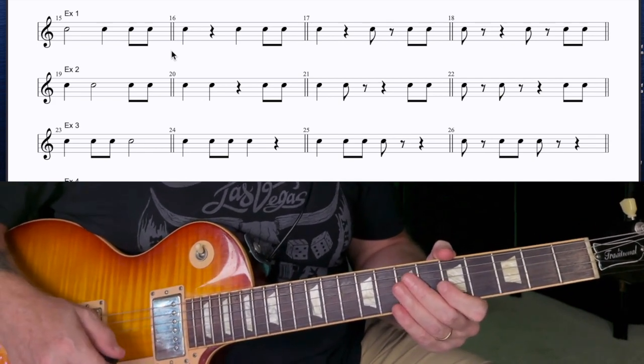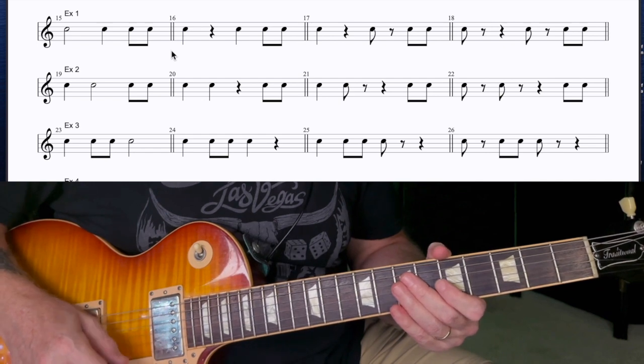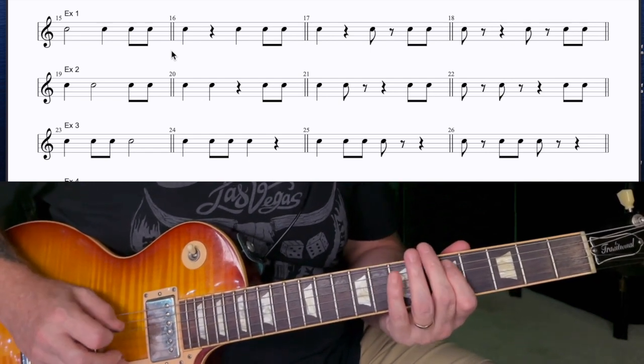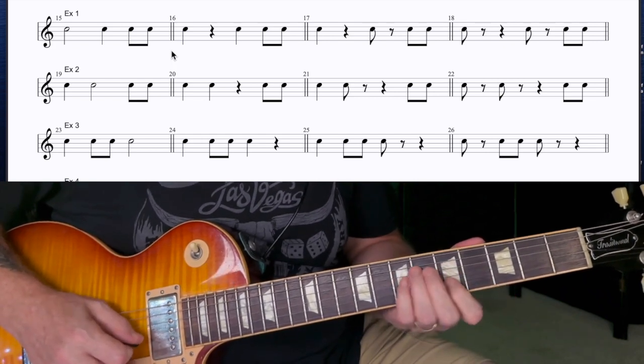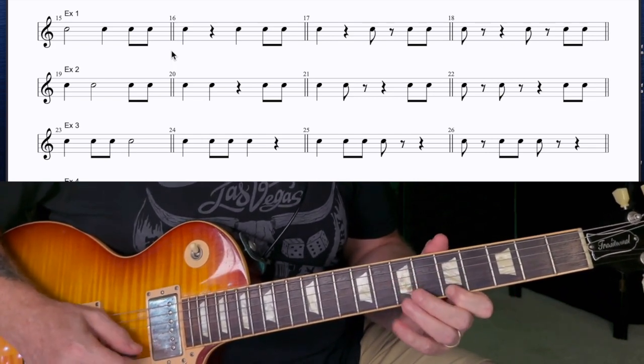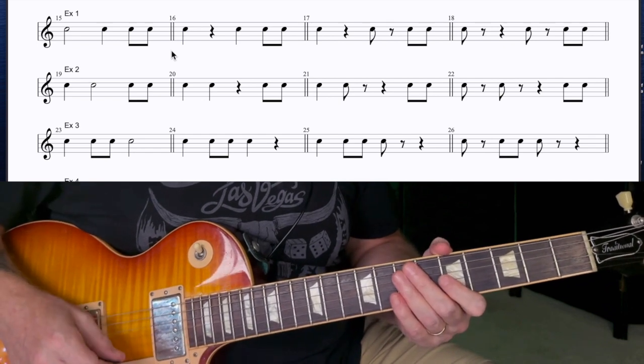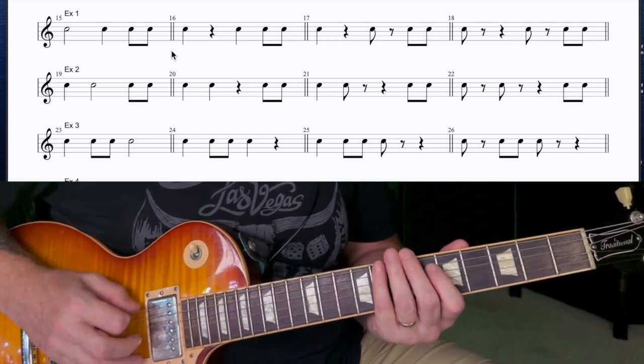Now the next measure, I made beat 2 an eighth note, so that's going to be a little bit shorter. And then the last one is all just eighth notes, more staccato.